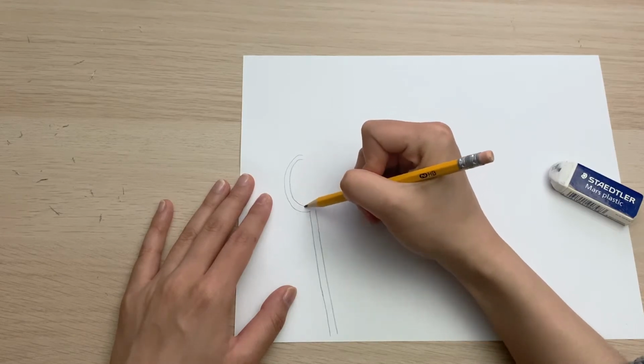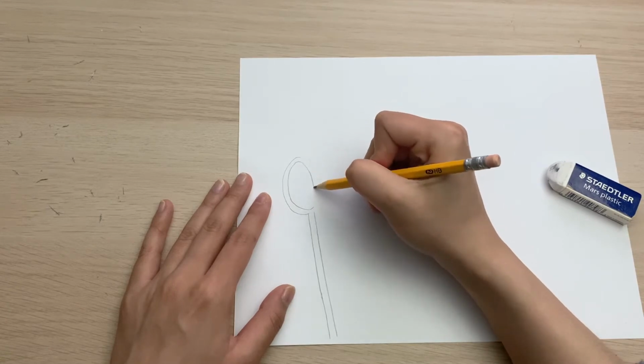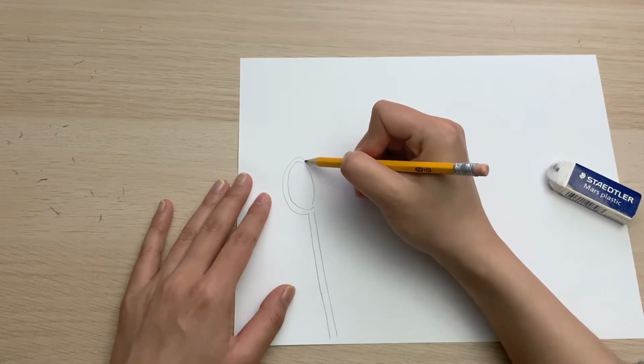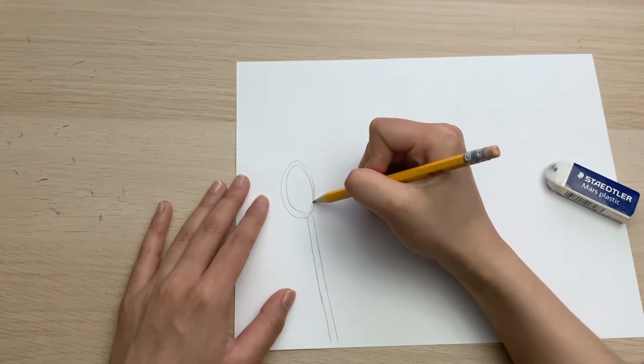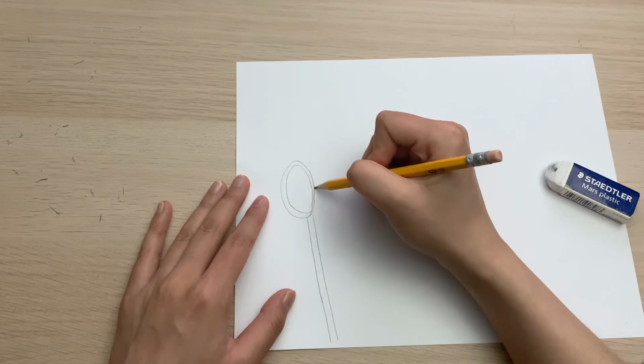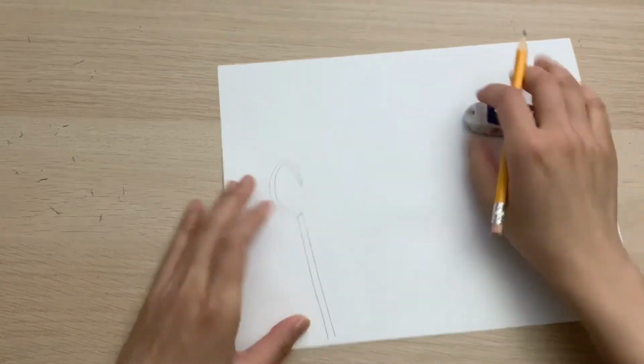Now I'm drawing another curved line next to the letter C to turn it into a shape. This will also create some depth. Then I'm just connecting the top and the bottom of my letter C with a gentle curve. It should look like a flat oval.